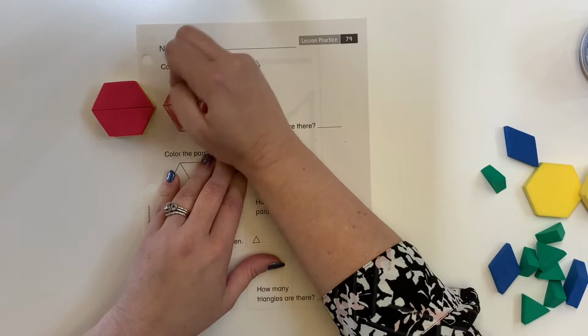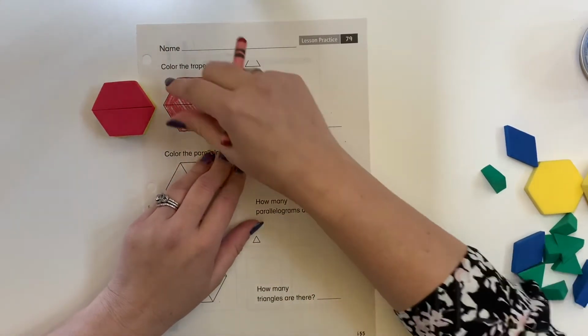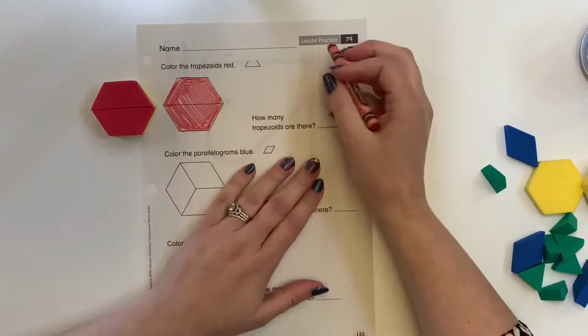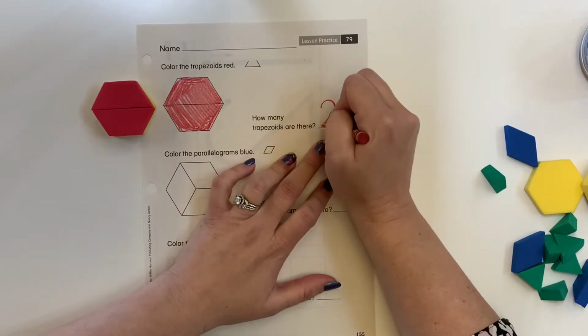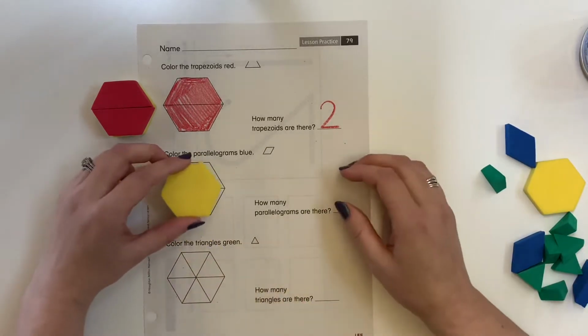And then we've got a question over here. It says, how many trapezoids are there? So we used 1, 2 to make up our hexagon. So we say 2. All right, this one. I'm going to put this here.